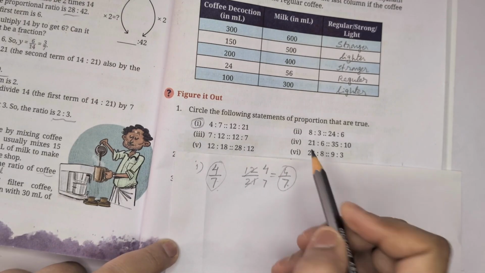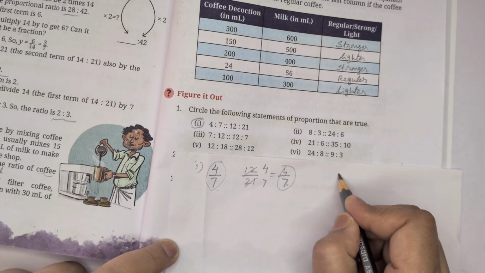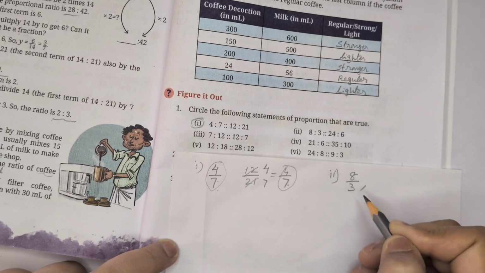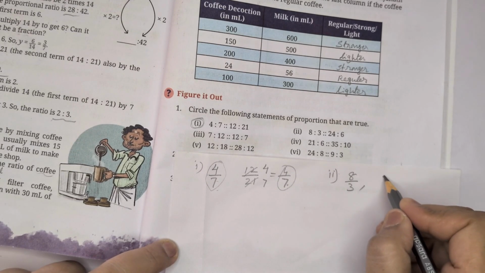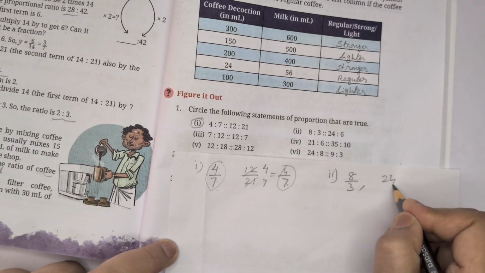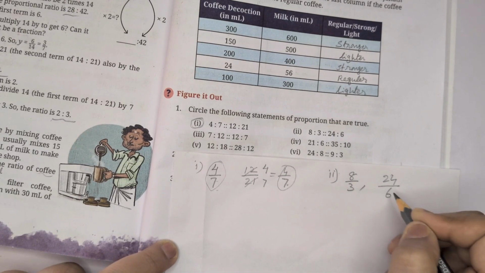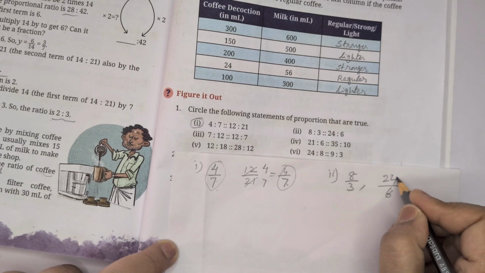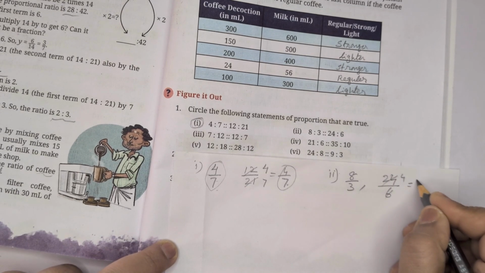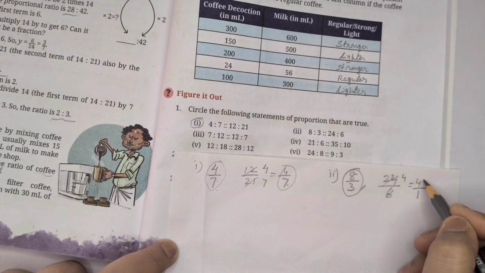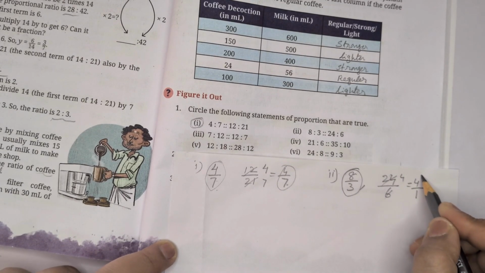Circle it. Next, second one we are taking 8/3. That is the simplified form. Then second ratio 24:6. That we can write as 24/6. When we are dividing by 6, 4. So it is coming 4/1. First ratio is 8/3. Second one it is getting 4/1.